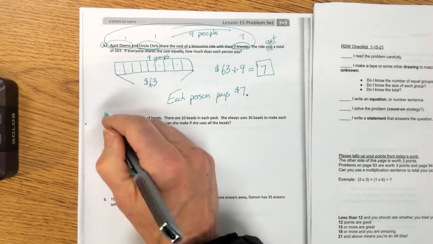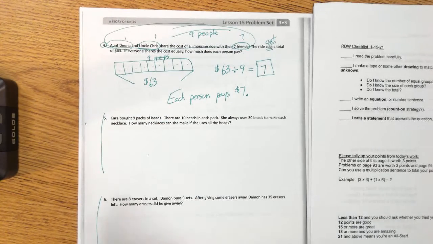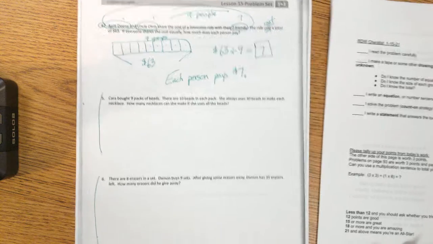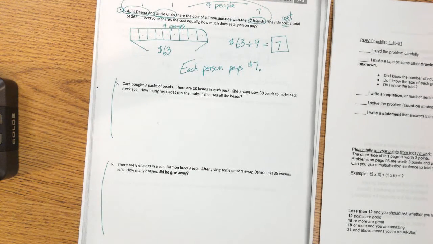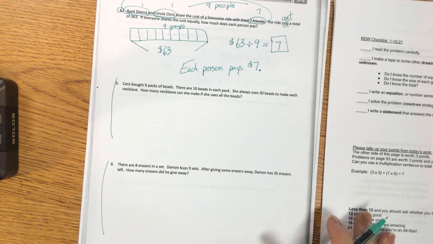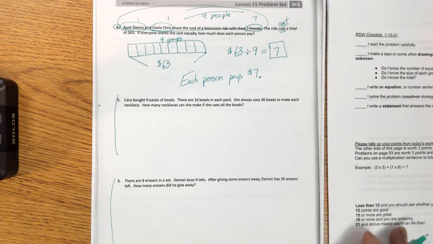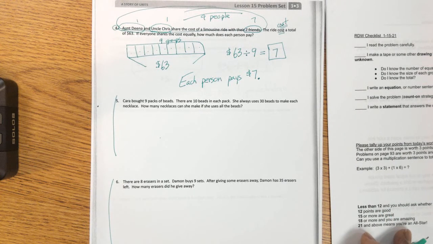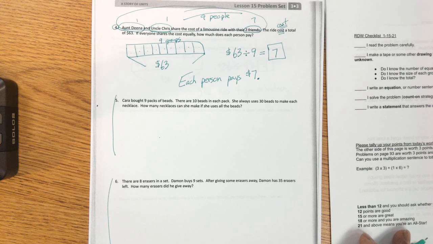You're going to see that there are 2 steps in these 2 also. All right? So pick the page that you'd like to complete. Take your time and do some high quality work, right?